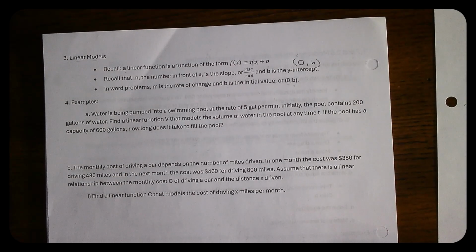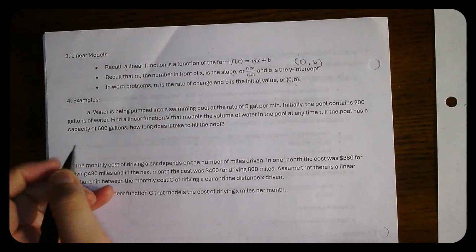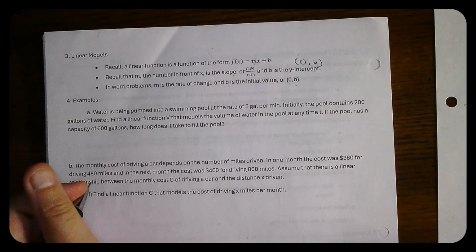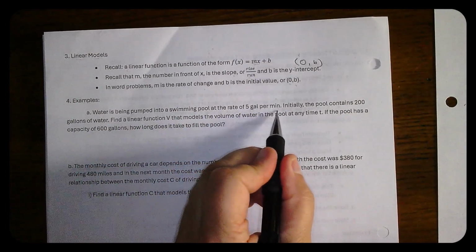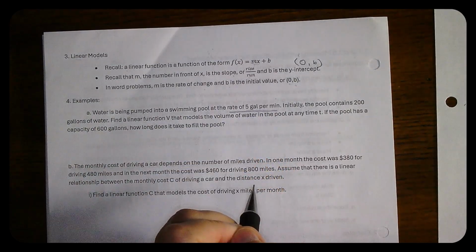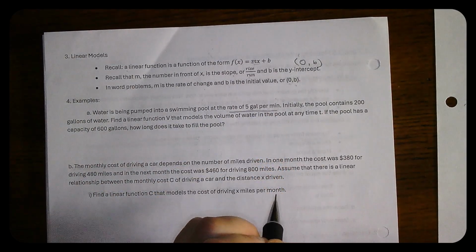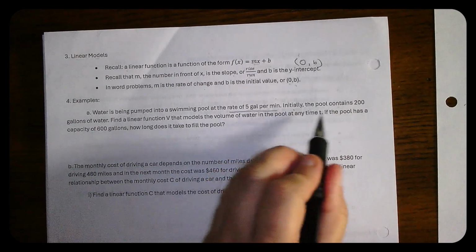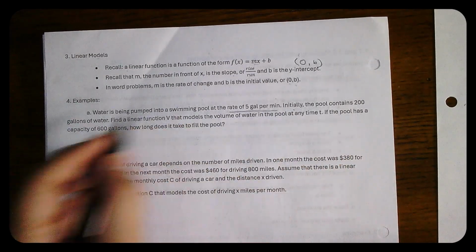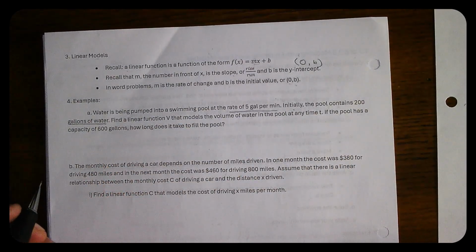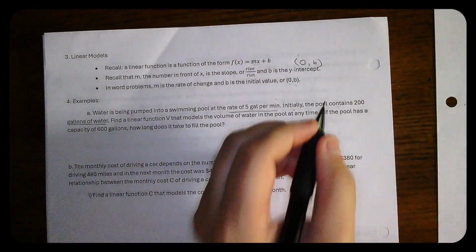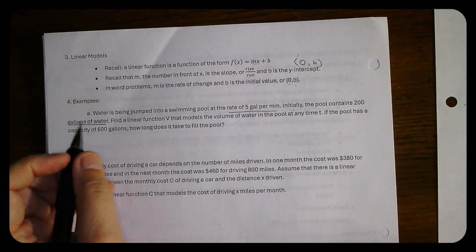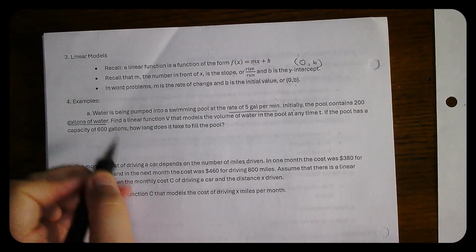For example, look at this one. It says water is being pumped into a swimming pool at a rate of 5 gallons per minute. So there you go. There's a rate. Initially, the pool contains 200 gallons of water. So what's that? That's the point initially. That's (0, 200), but let me explain further why, because I'm going to define my variables.